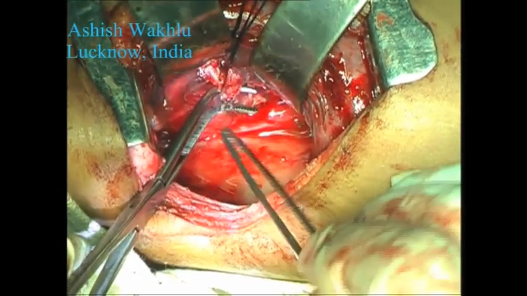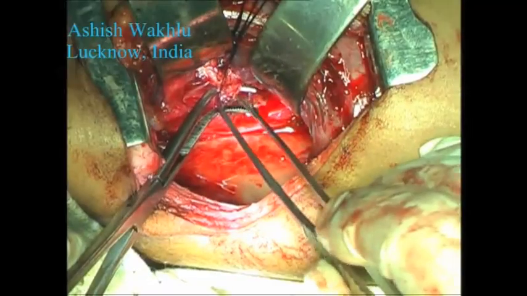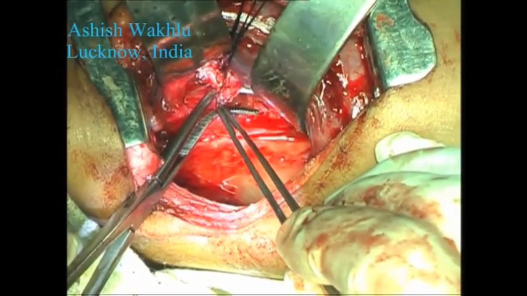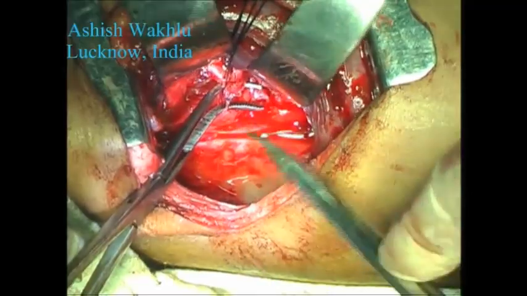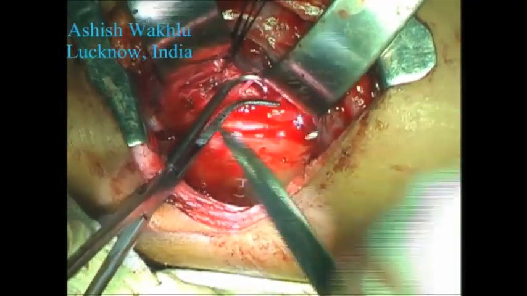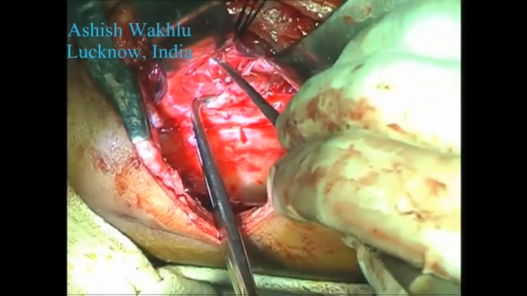And therefore, we have to keep persistently dissecting away at this fibrotic tissue until the stump of the right main bronchus is brought into view and mobilized sufficiently for anastomosis to the lung hilum.